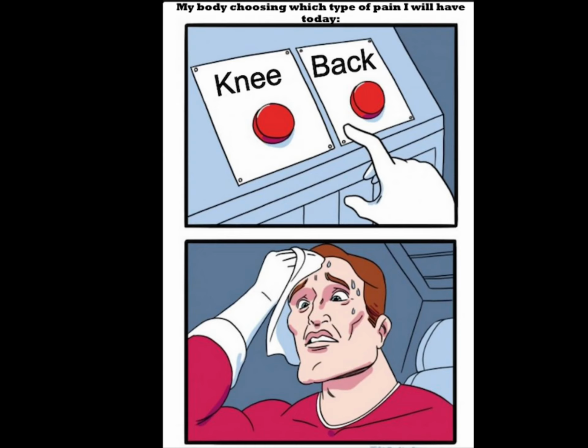And while I'm doing these movements, this is my body choosing which type of pain I will have today. Knee or back, knee or back.